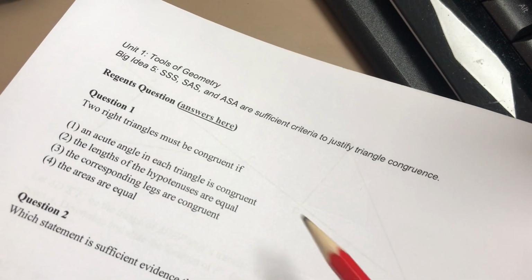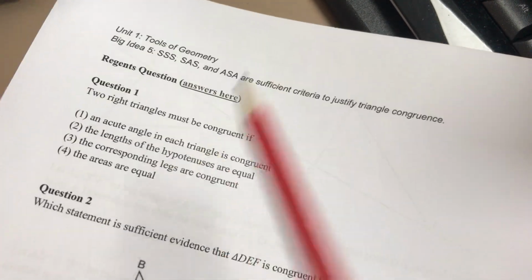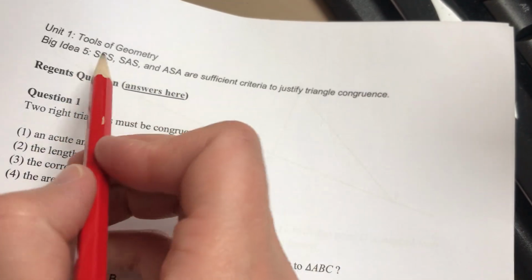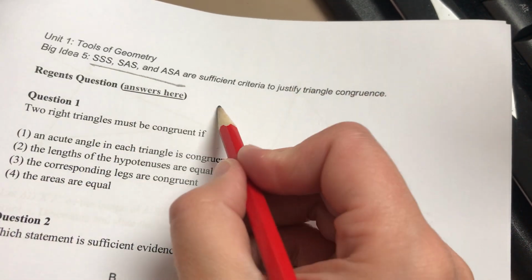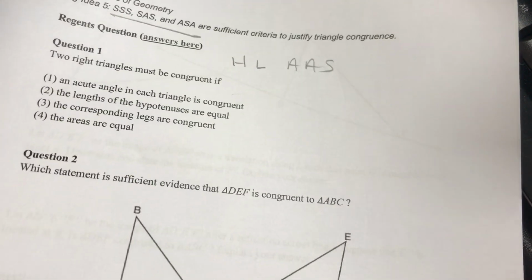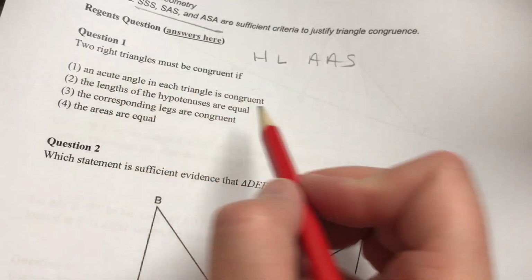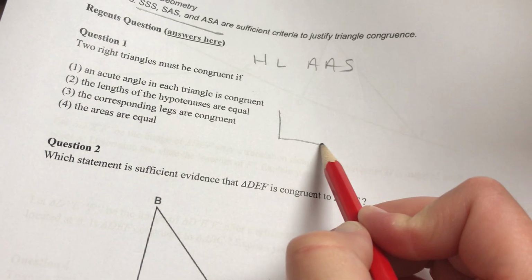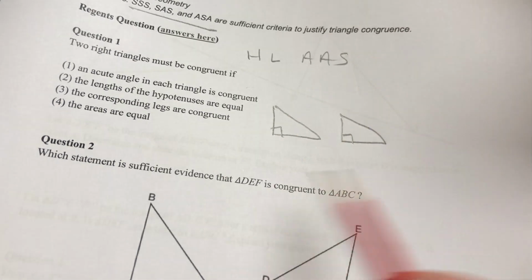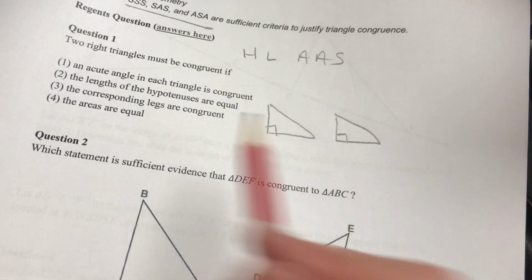Moving on to question 1. Two right triangles must be congruent if. So now they're talking about congruence criteria. So let's just quickly write, there's 3 of them up there. Don't forget there's HL and there's also angle, angle, side. So that's what our main focus is in these questions. Two triangles, right triangles. So I'm going to draw a right triangle. I'm going to draw another right triangle. Okay. And I want them to be congruent, so I made them roughly the same size.